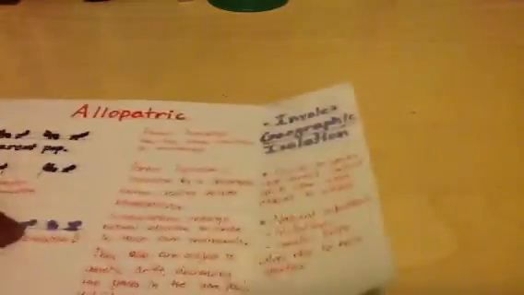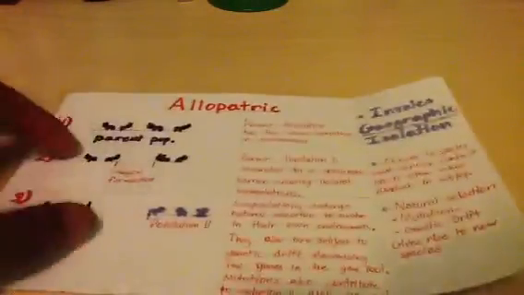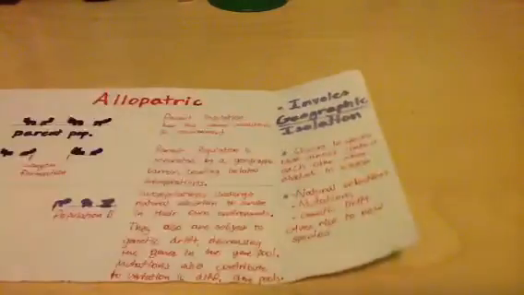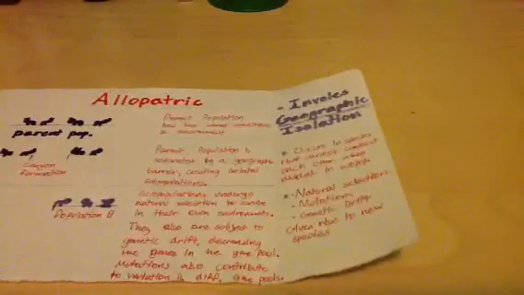So let's get more into how speciation actually occurs. Let's first talk about the first aspect of speciation, which is allopatric speciation. This involves a geographic barrier that causes isolation.